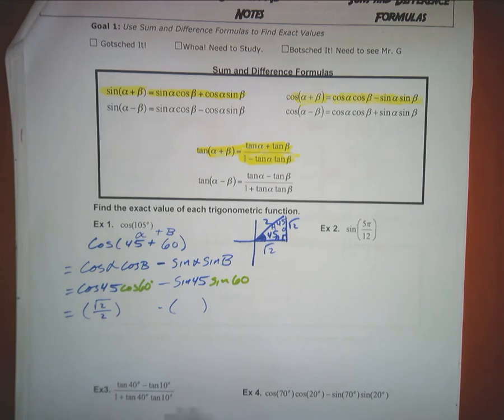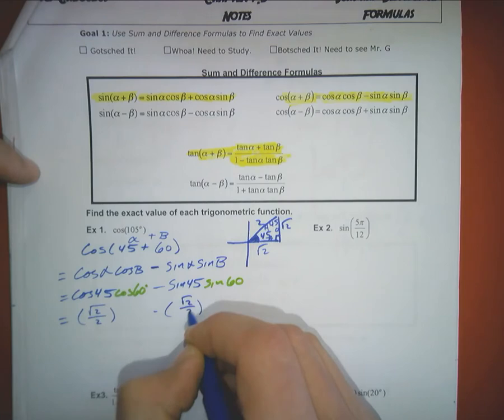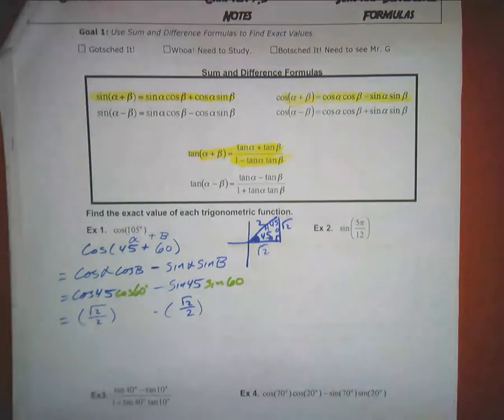And then sine of 45 is, again, opposite over hypotenuse. That is also root 2 over 2. You guys have any questions on how I came up with sine and cosine of 45 degrees? You guys are good with that? People at home, if you got questions, please use the chat. Take a look at the next one.